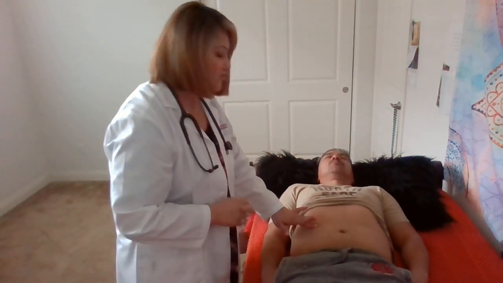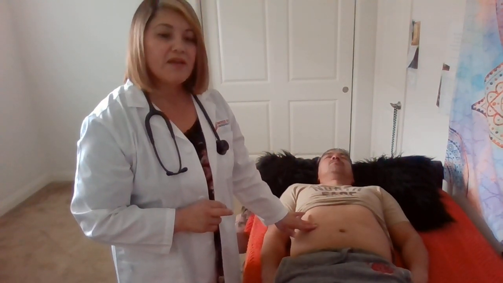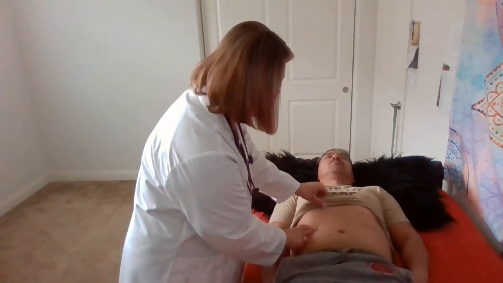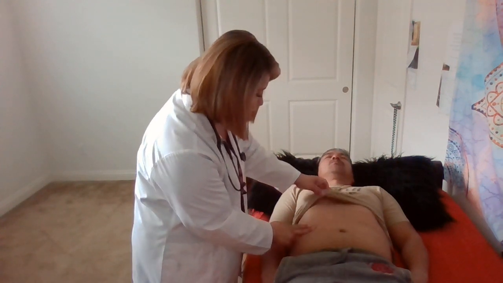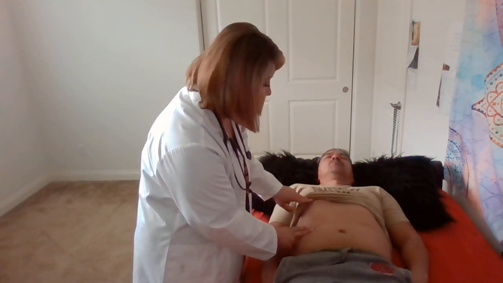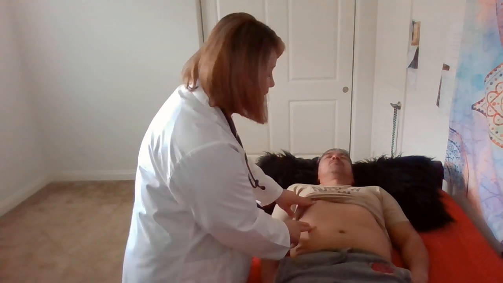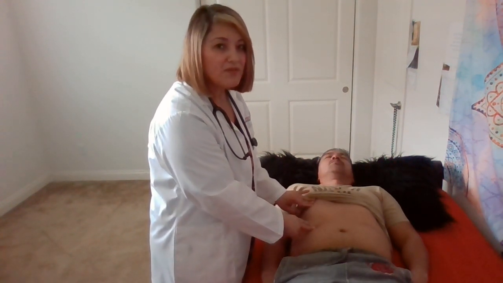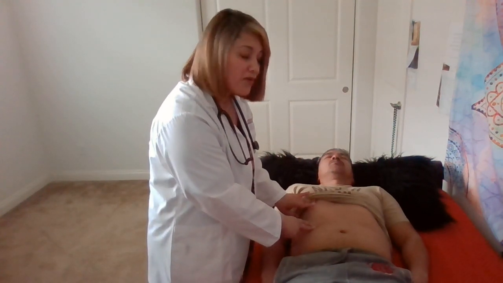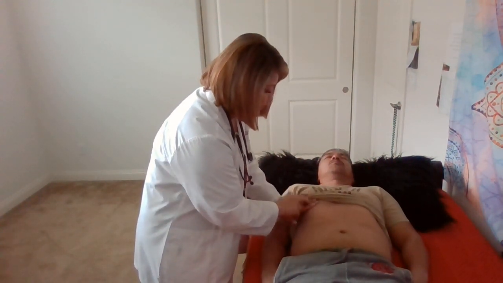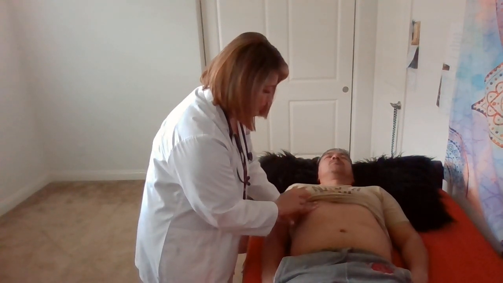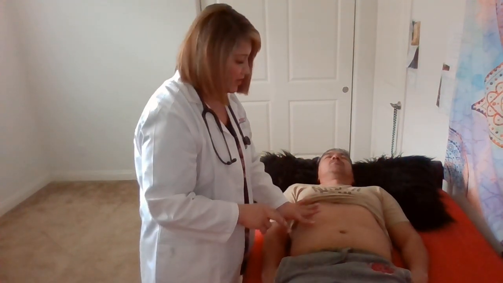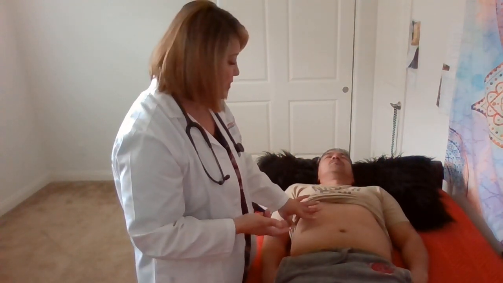Okay, so now it's transitioned into a dull sound. So this will be the border of our liver, and then we will move up, we will make note of that point. Then we move up to under the nipple line, and then we will percuss our way down until it transitions from tympany to dull, and that will be the top side of our liver. Okay, so this is where it became dull, transitioned from tympany to dull.